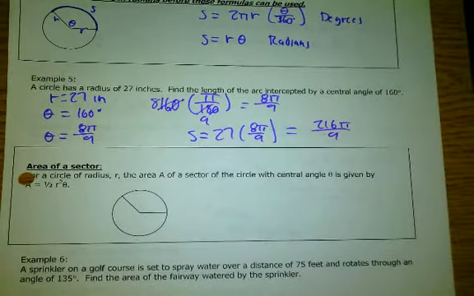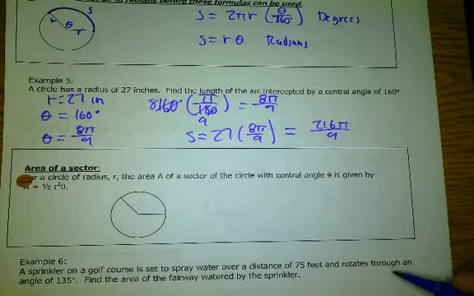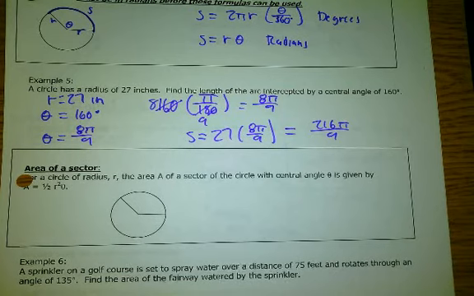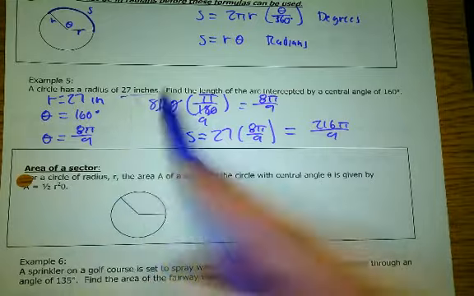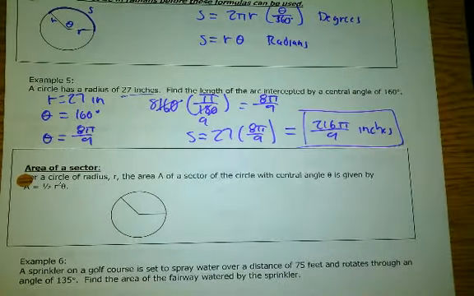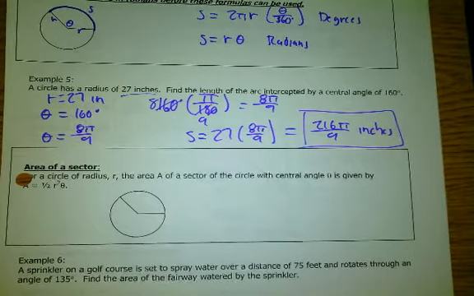And this is the arc length, right? What is the units? If you're measuring a length, there's different types of units, but for this problem we're using inches. Cool? Yes? Easy? Alright, awesome. You'll get to practice that on your homework, so let's move on.